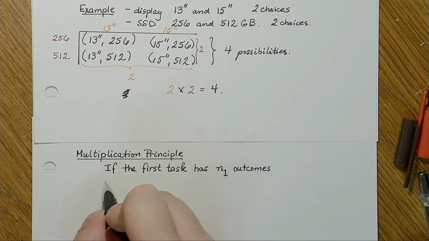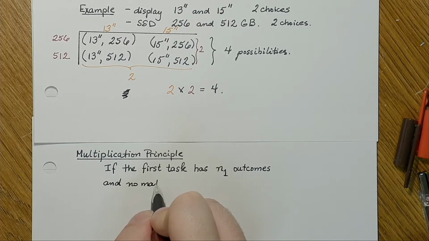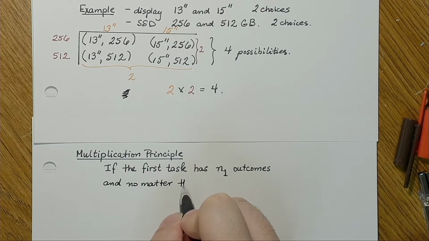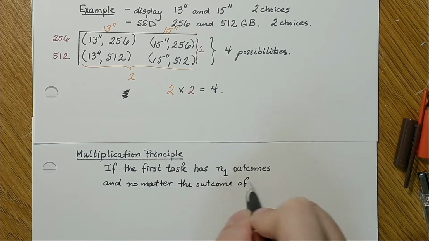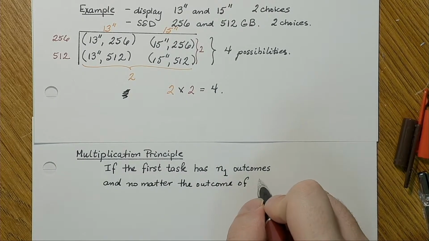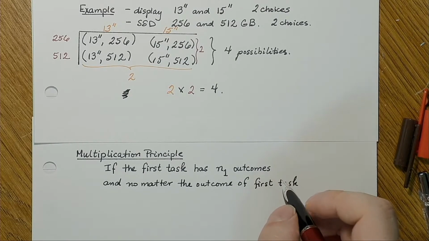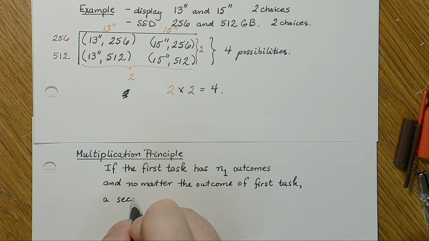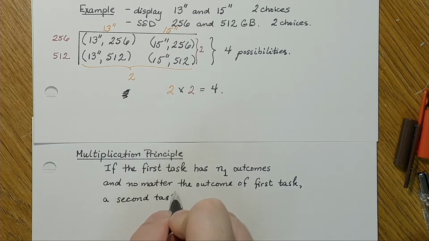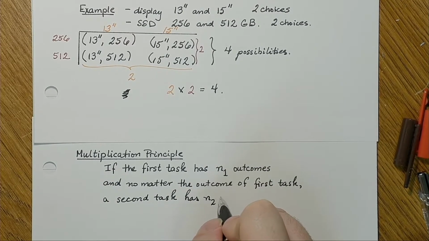And no matter the outcome of the first task, the second task we'll say has N2 outcomes.